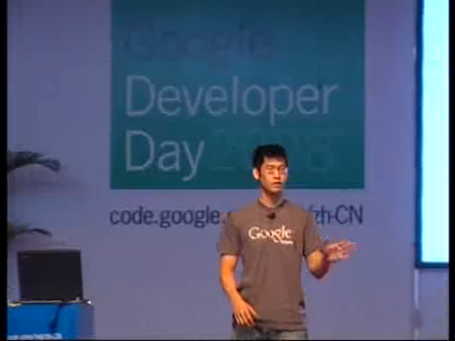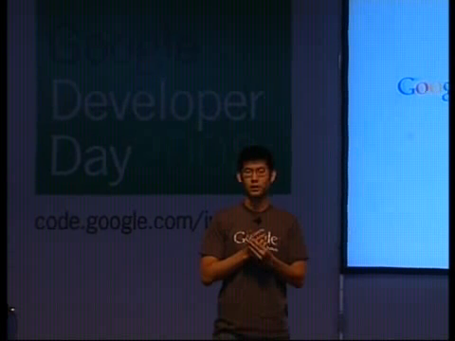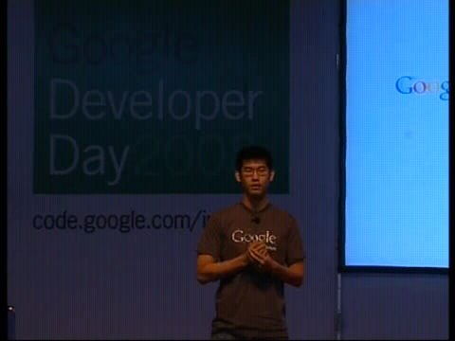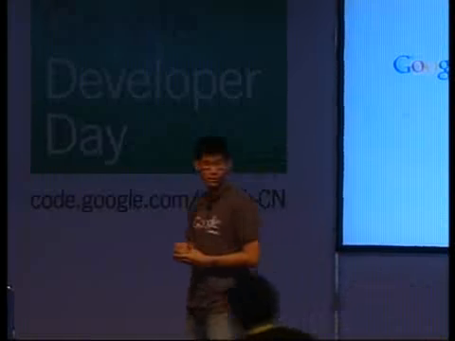How many of you have ever heard of iGoogle before? Raise your hands. Wow, okay, so actually not that many. How many of you have ever heard of the Gadgets API? Besides this morning at the keynote talk. Okay, wow, so.